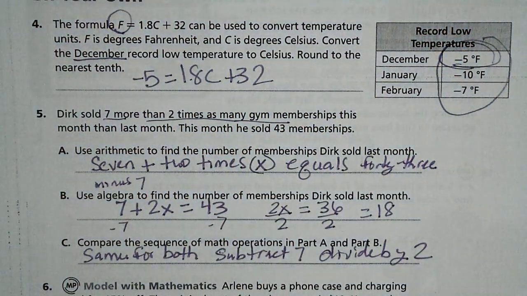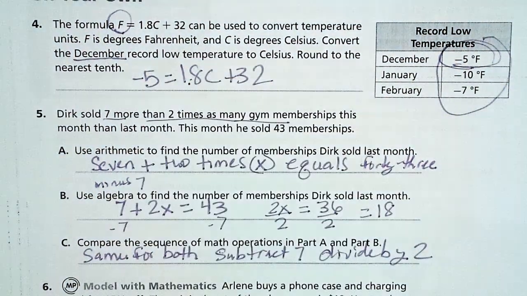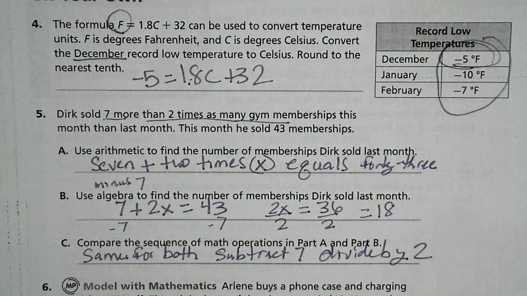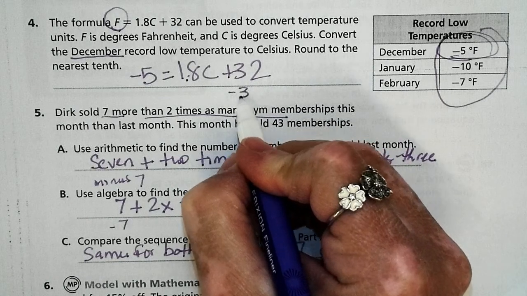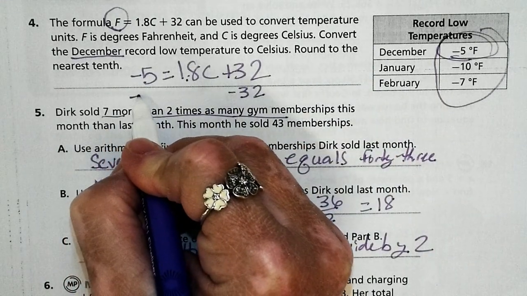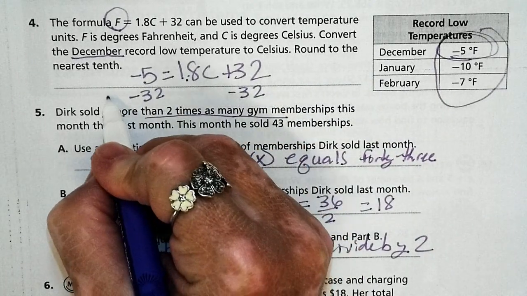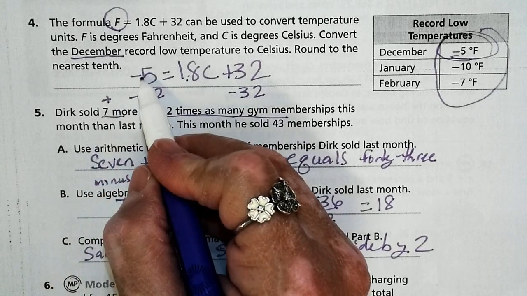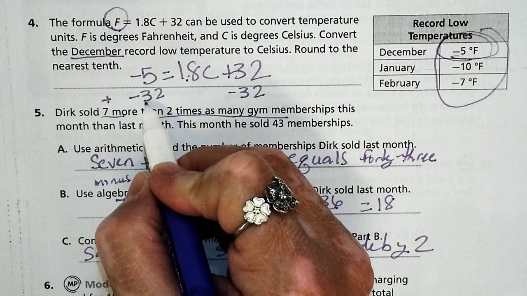So -5 equals 1.8c plus 32. And then you just solve it. So subtract 32. Subtract 32.